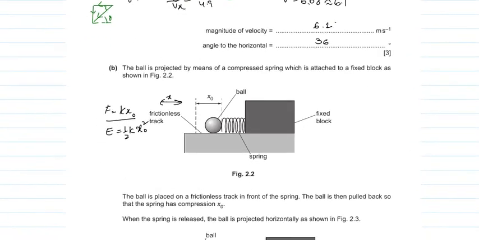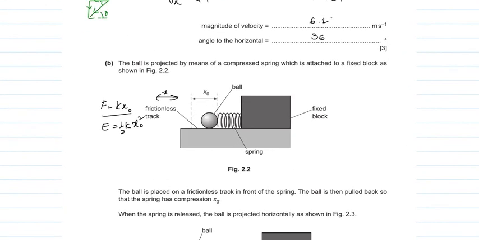So the ball is projected by means of a compressed spring attached to a fixed block as shown here. This part actually involves elasticity. When it is compressed from the original position, there is an extension x naught, and whenever we have this extension, we have the formula of elasticity, and if it obeys Hooke's law, it will be F equals Kx. Here it is x naught, so F equals Kx naught. And the energy is half Kx square. Here it is half Kx naught square.